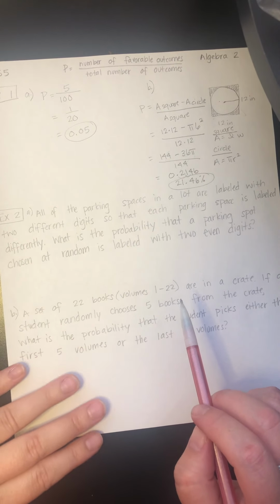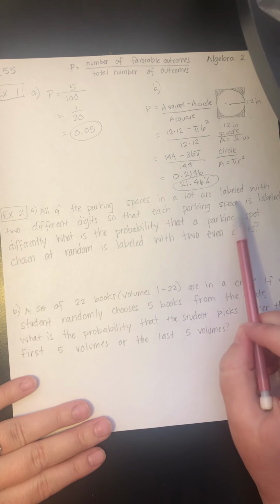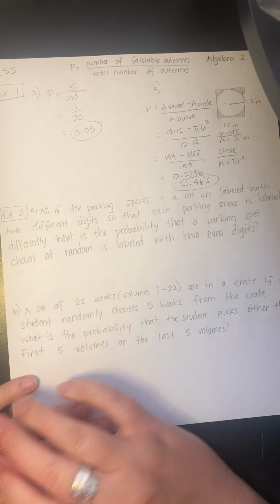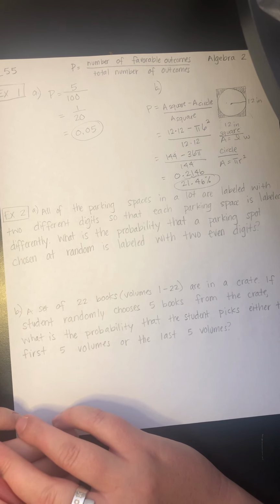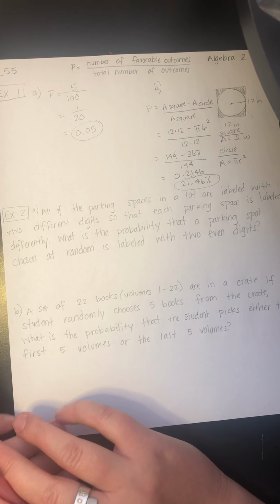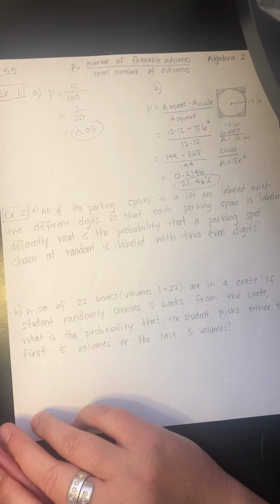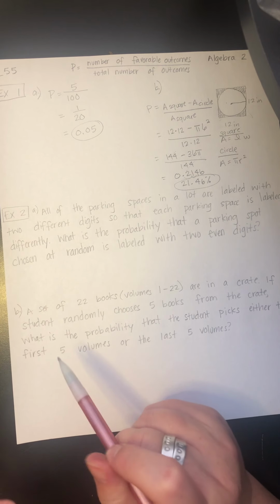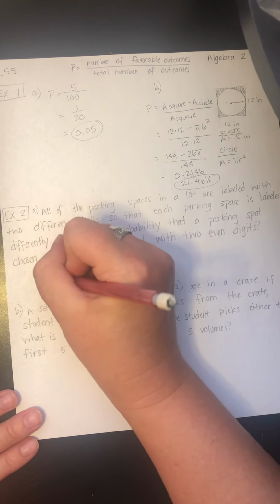Moving on to example 2, for part A, it says all of the parking spaces in a lot are labeled with 2 different digits so that each parking space is labeled differently. What's the probability that a parking spot chosen at random is labeled with 2 even digits? So this is a permutation. We're going to use our formula for permutations.